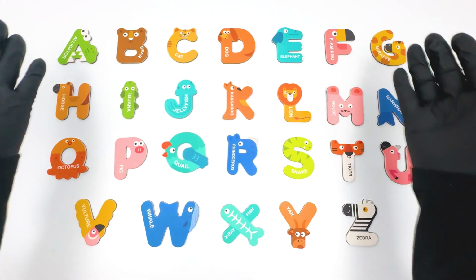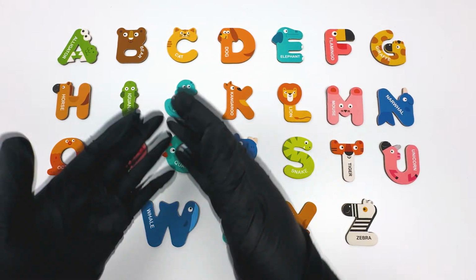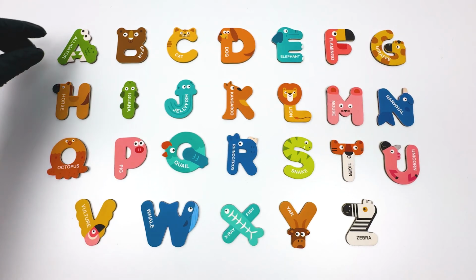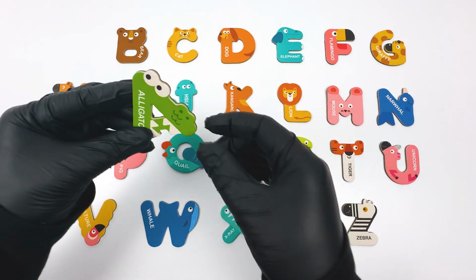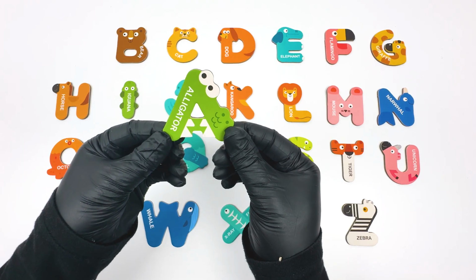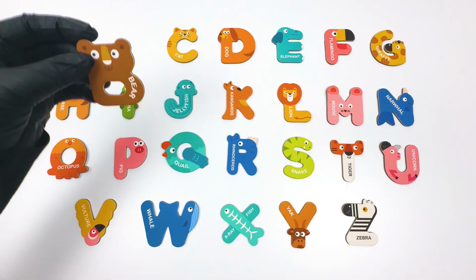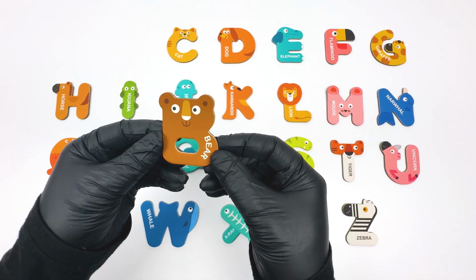Hi kids, we have alphabet animals. Let's learn that. A for alligator. B for bear.